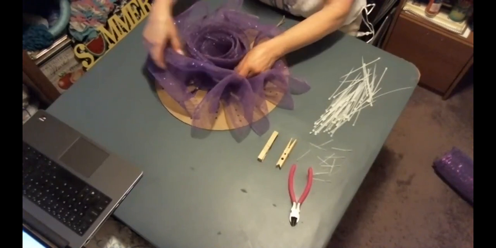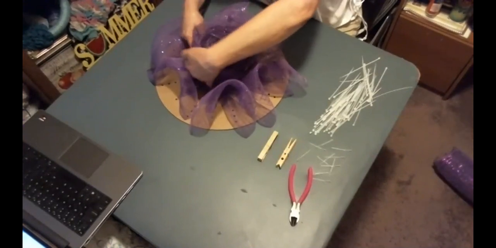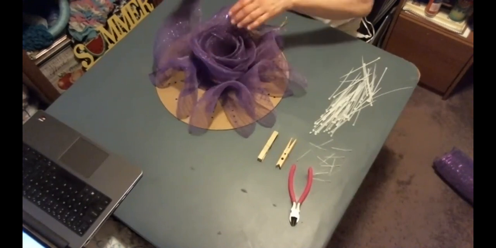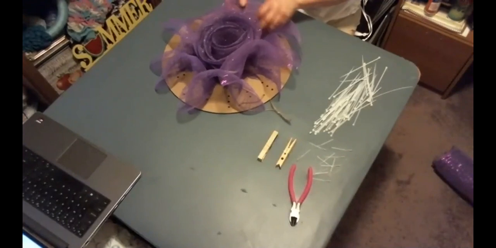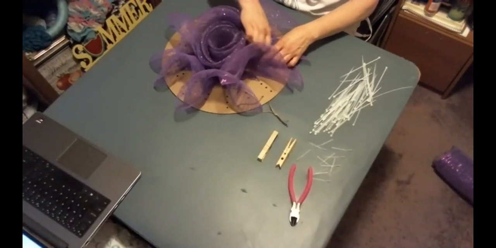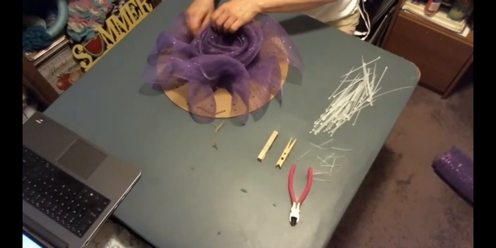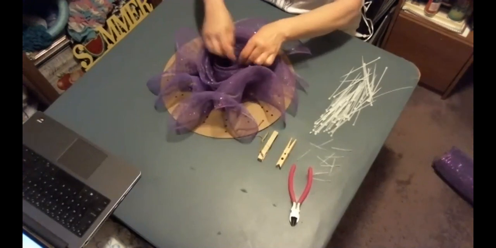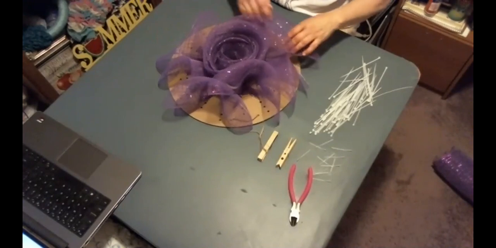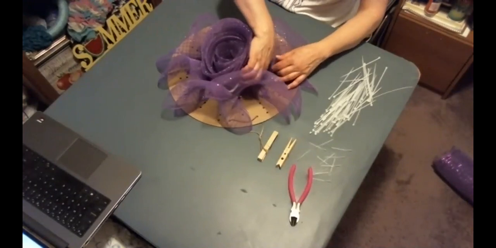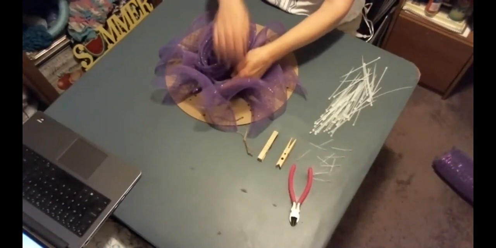Be patient, because they will just hug your rosebud. Doesn't really matter which one you pick. You're just wrapping it around.